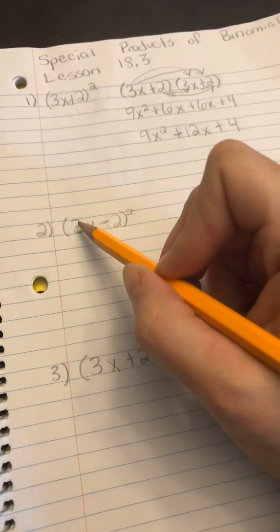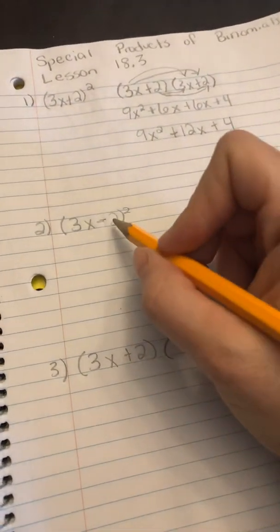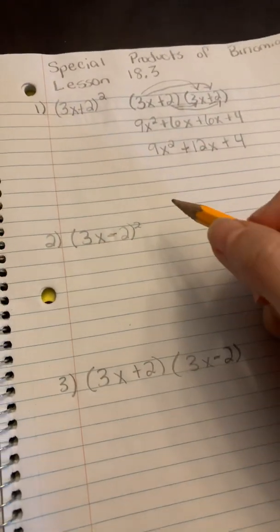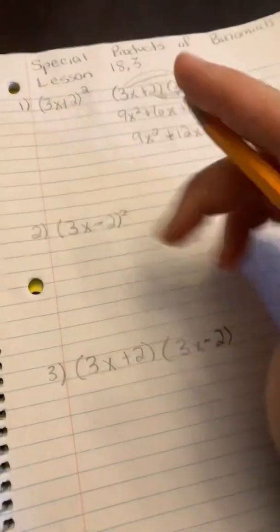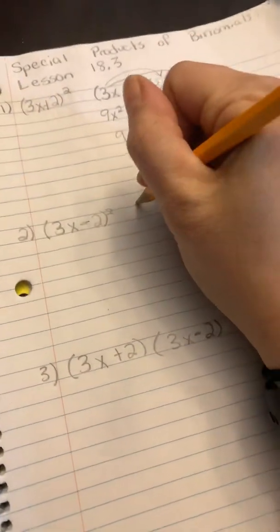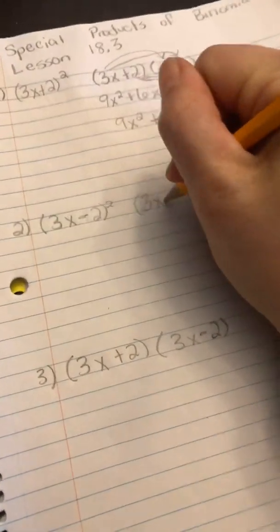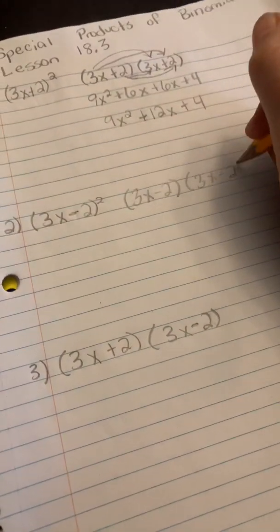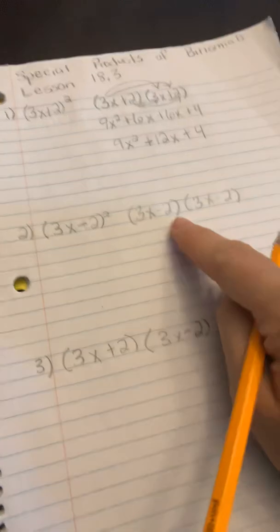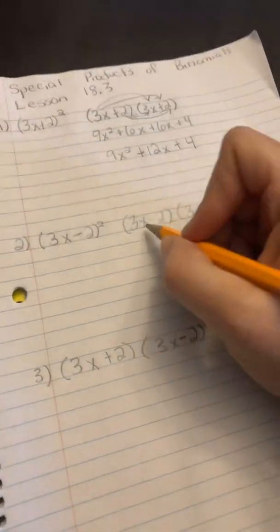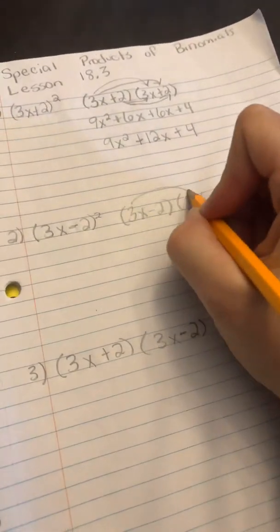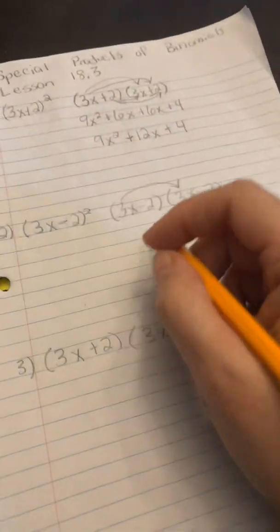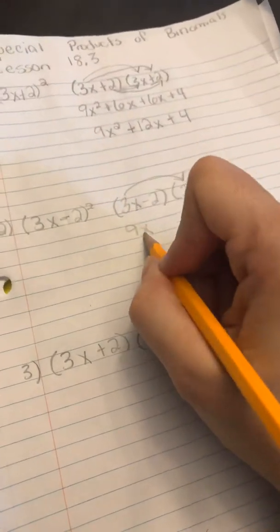Okay. Now, we're going to do the same thing, but this is a negative here. So I'm going to have a positive first term, a negative middle term, and then a positive last term every single time. So 3x minus 2 times 3x minus 2, because I'm taking this and multiplying it by itself again. 3x times 3x still gives me 9x squared.